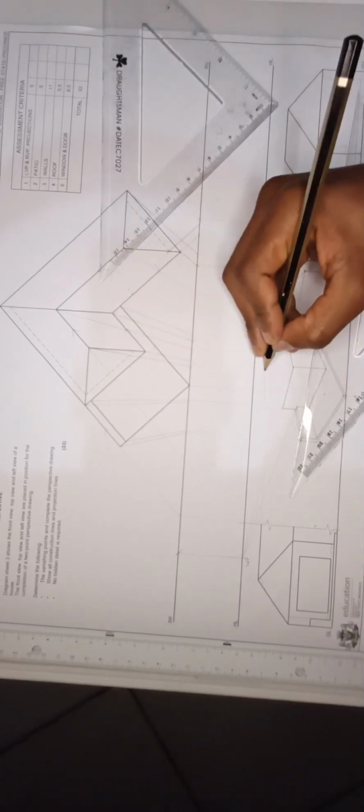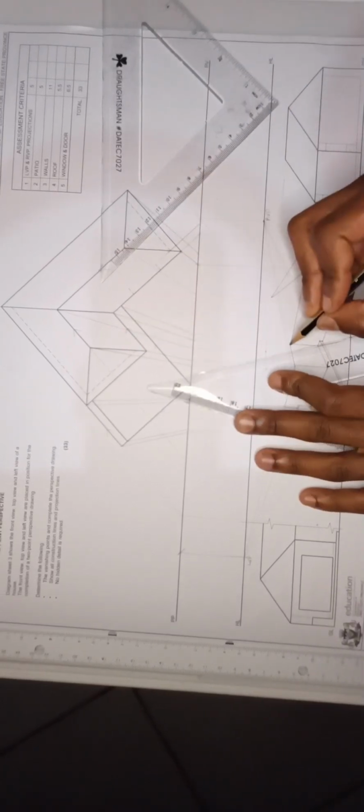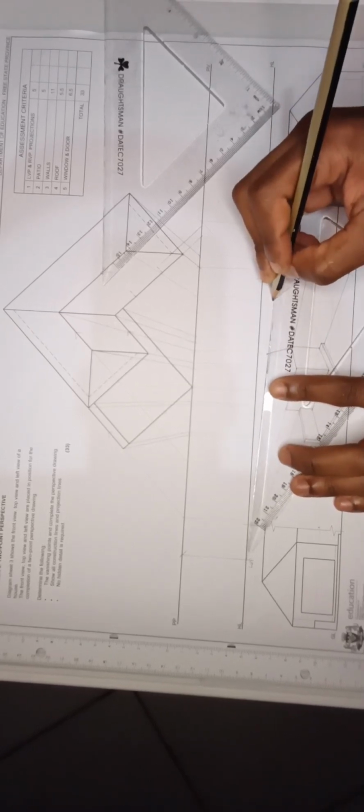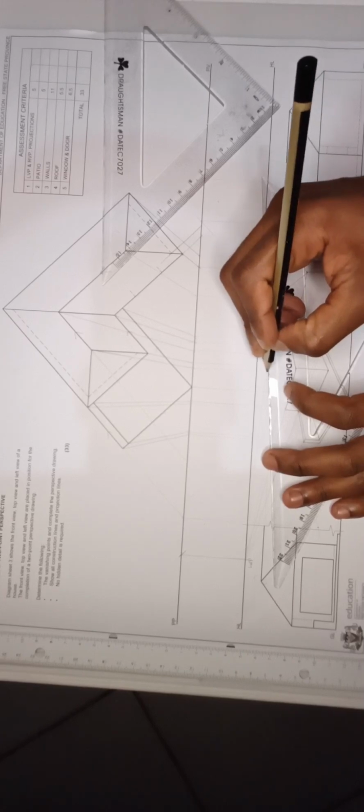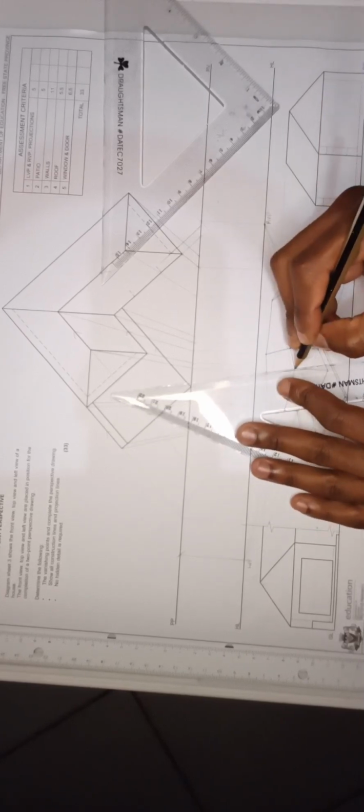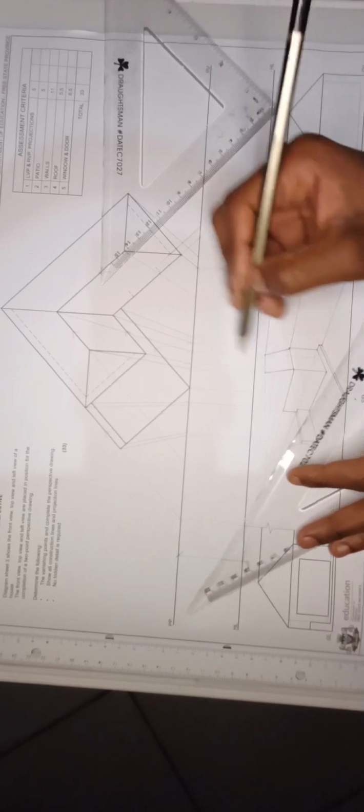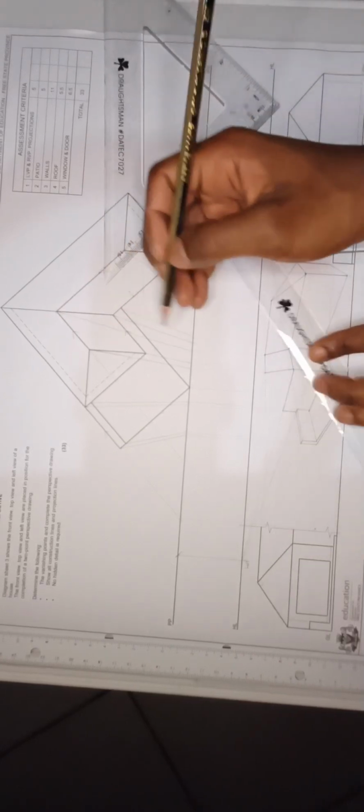So this is going to your point, this is going to your point, and then it meets with this corner. Now there's no need for me to use this line anymore because I found this point using this one here.